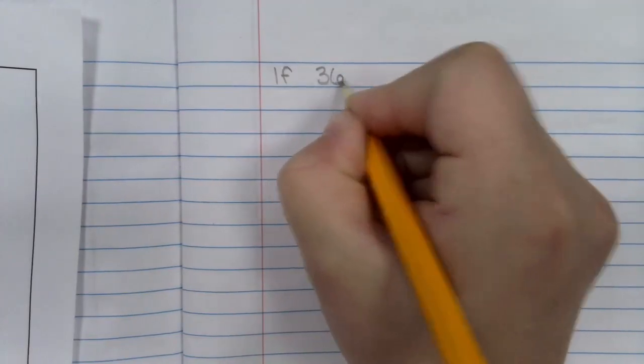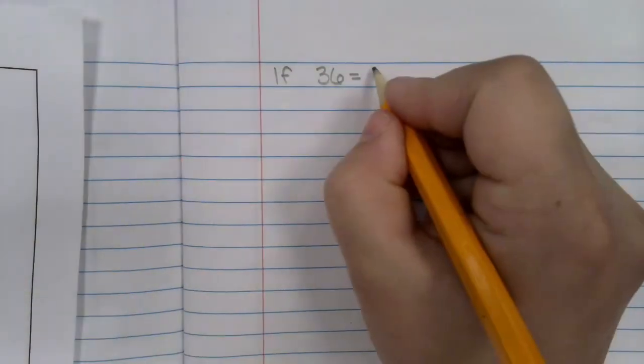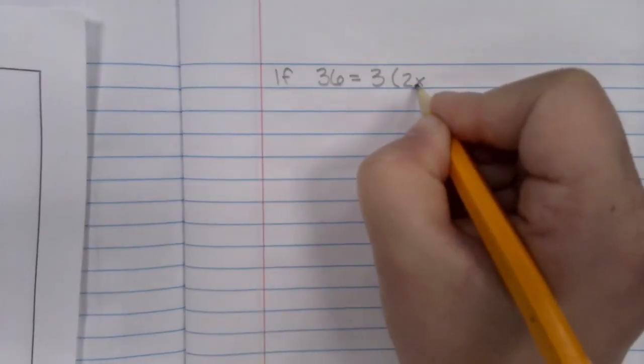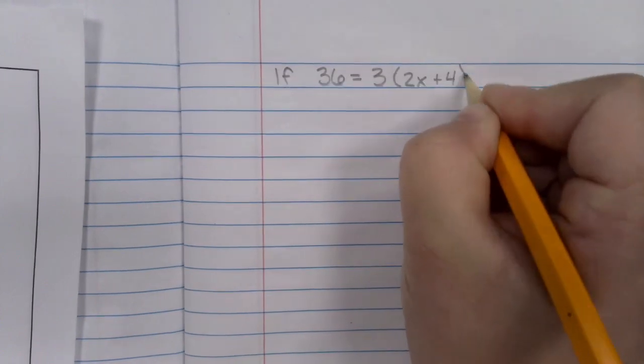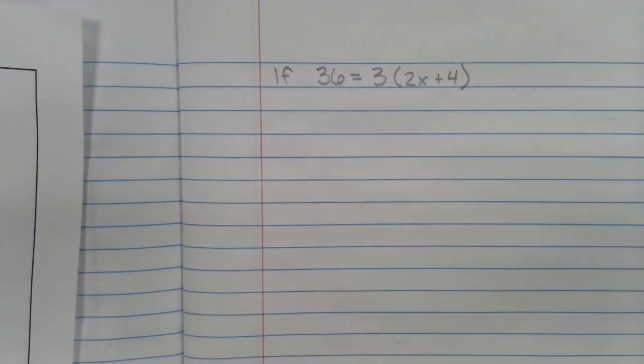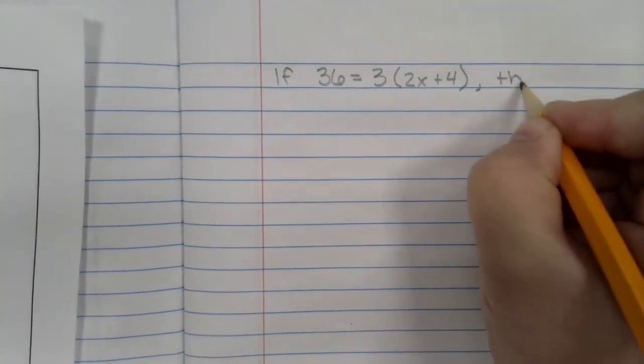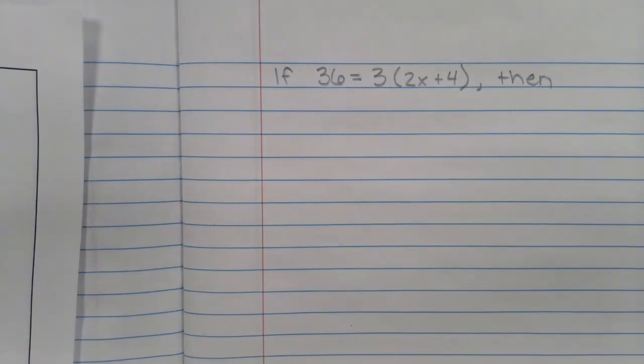All right, if 36 equals 3 times 2x plus 4, then x equals 4.